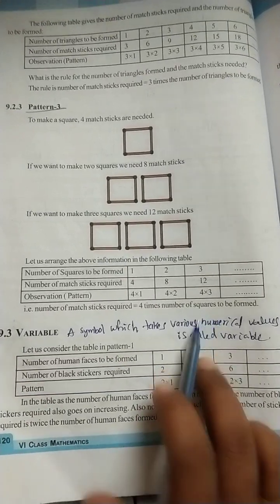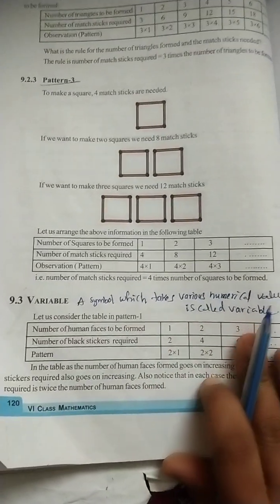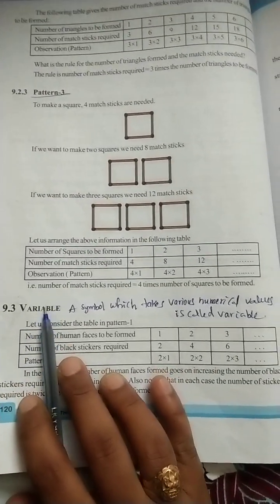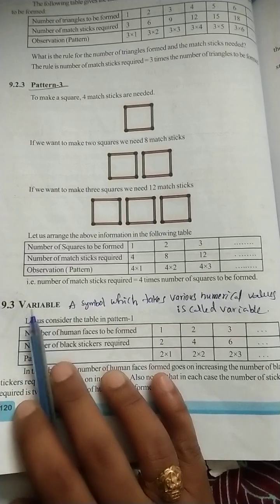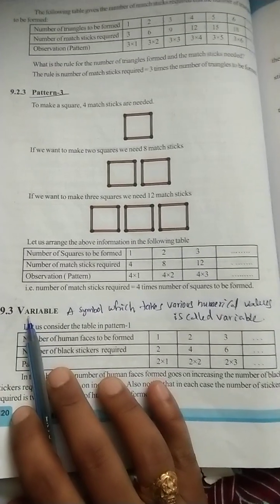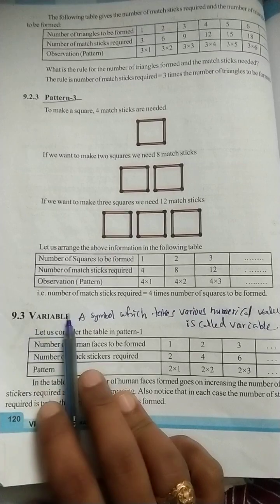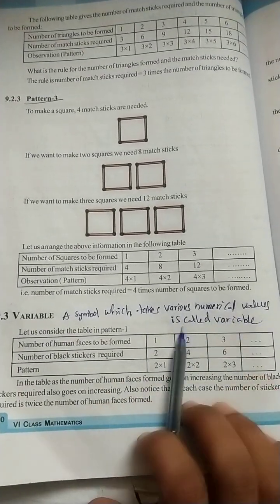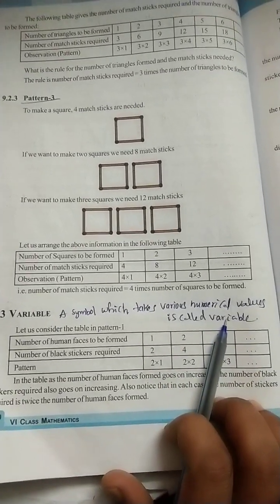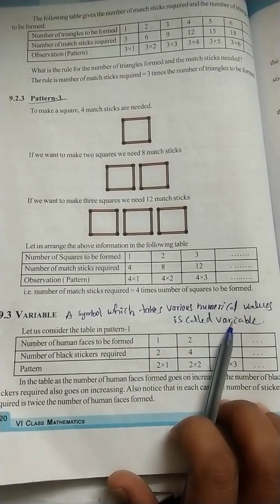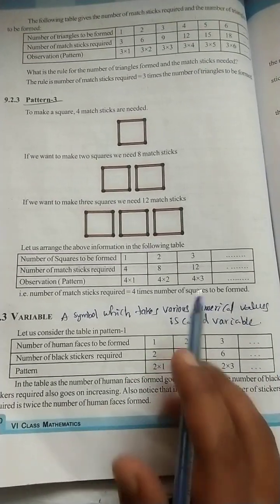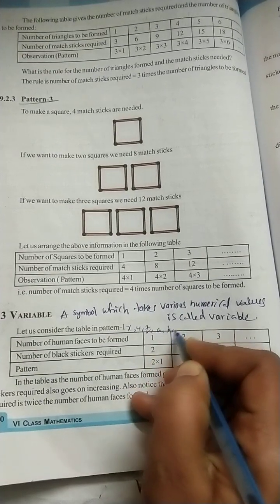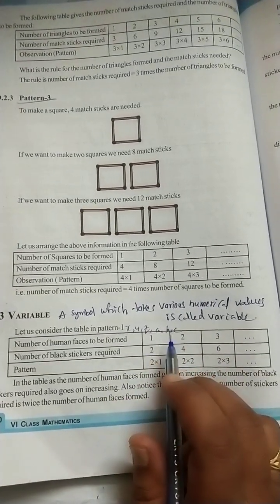Now after these patterns, the concept of a variable is very simple. Variable means changing, varying; it is in the name itself. A symbol which can take various numerical values is called a variable. So as variables we can use small letters x, y, z, or a, b, c.